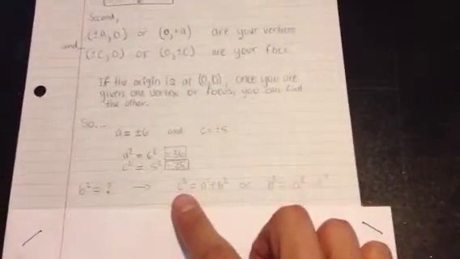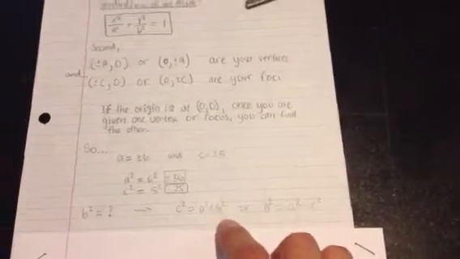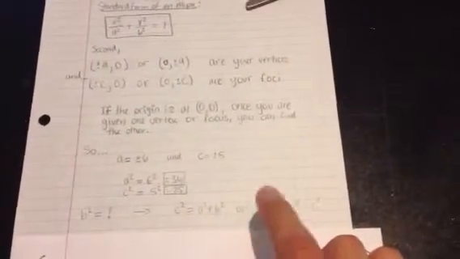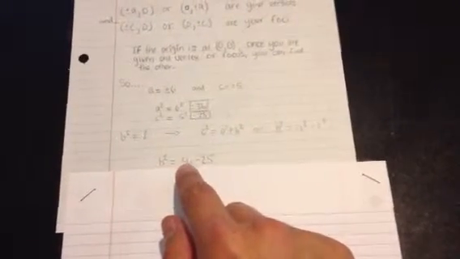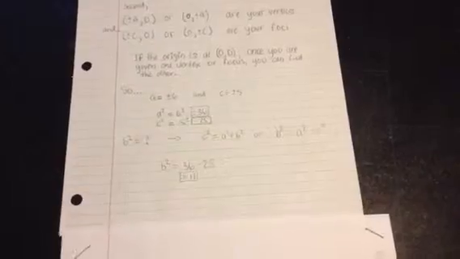You can use the fact that c squared is equal to a squared minus b squared, or by manipulating the equation, find out that b squared is equal to a squared minus c squared. So essentially, b squared is equal to a squared minus c squared, and you're left with 11 after you do that.